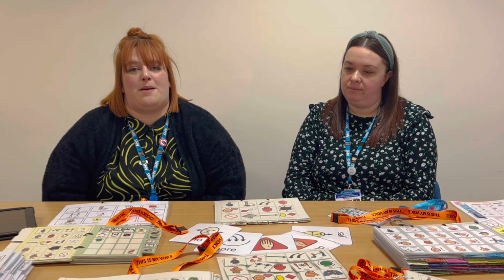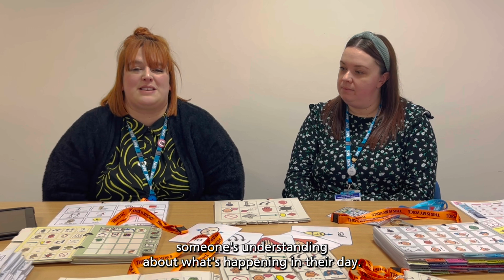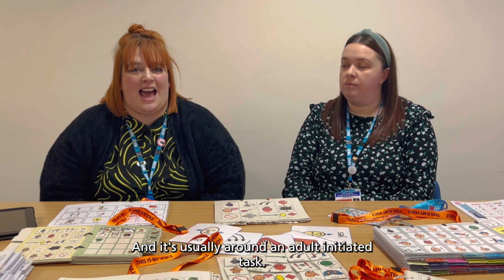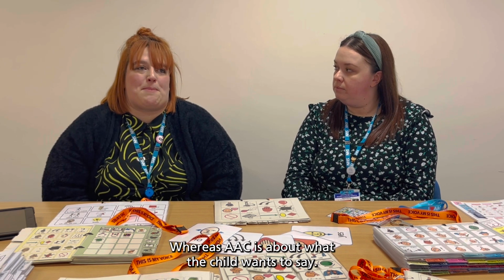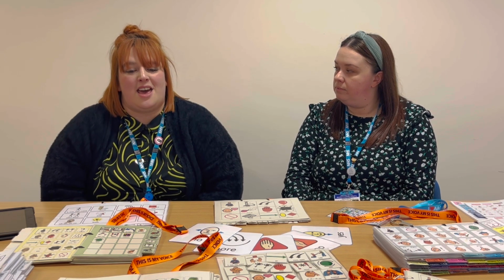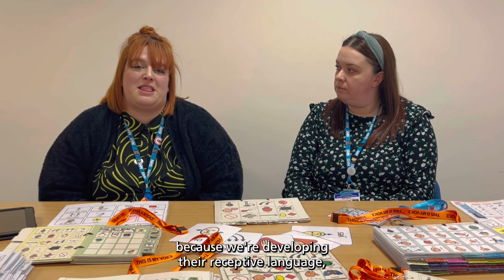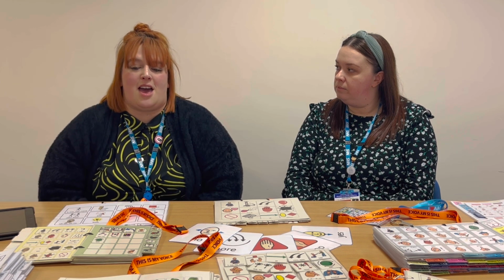So what's the difference then between visual aids and AAC? Visual aids are there to support someone's understanding about what's happening in their day, what's going to happen, and it's usually around an adult-initiated task, whereas AAC is about what the child wants to say and learning how to say that, because we're developing their receptive language through using AAC.